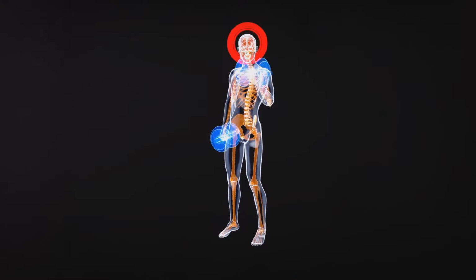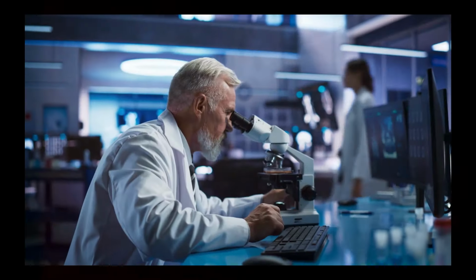Get those cells pumped and let's make biology as strong as your biceps.